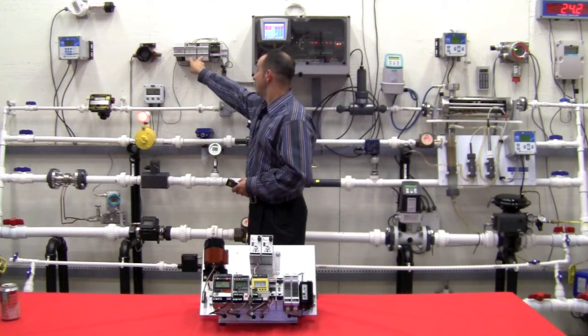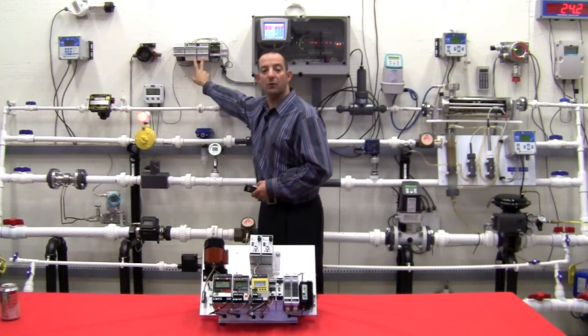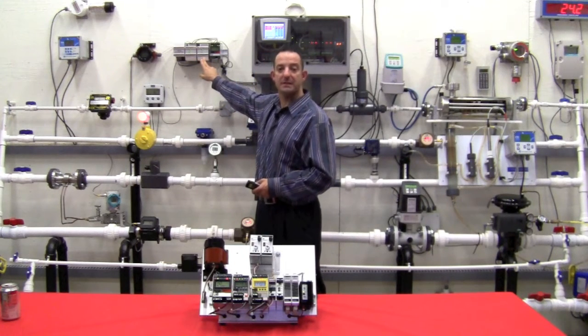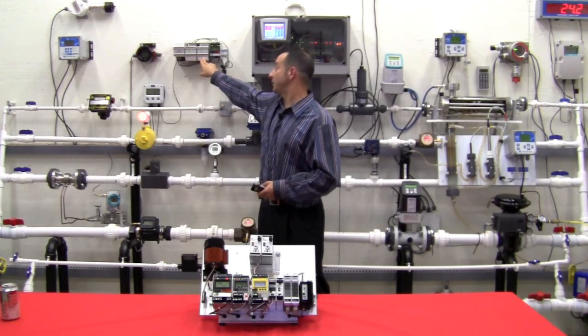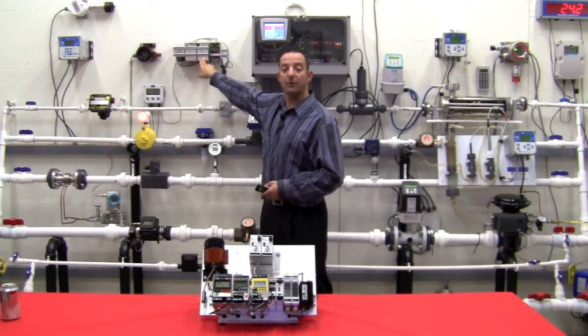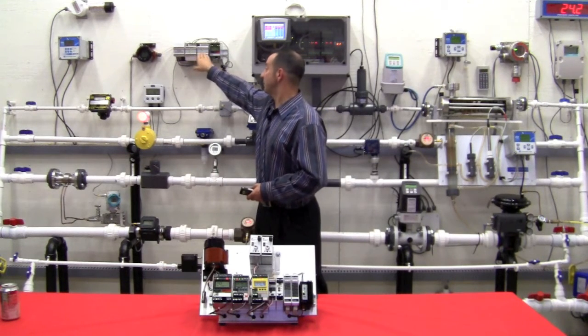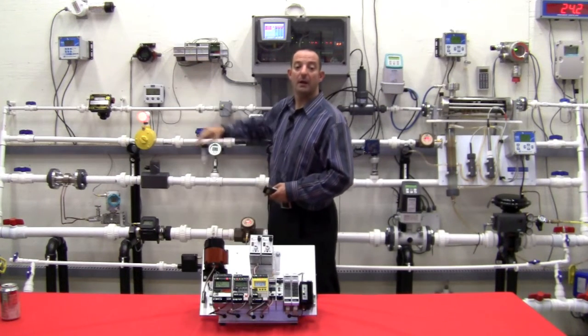Modules are available for a wide variety of inputs: milliamp DC signals, voltage signals, thermocouples, RTDs, resistance signals, discrete inputs, discrete outputs, are all available usually in 4-channel modules that you see here.